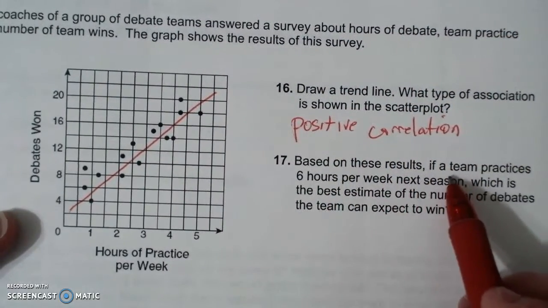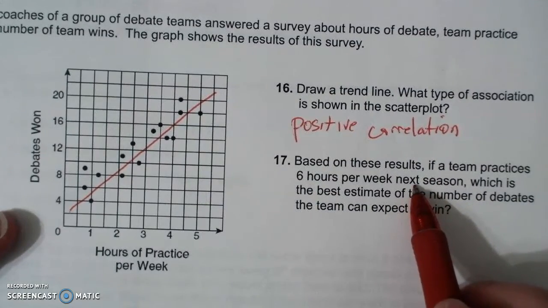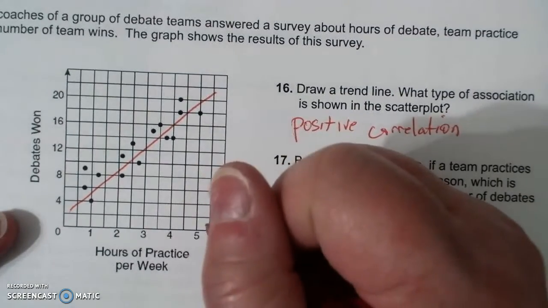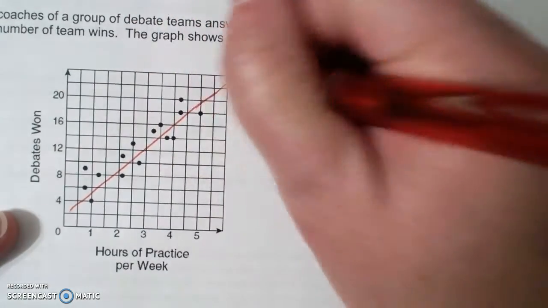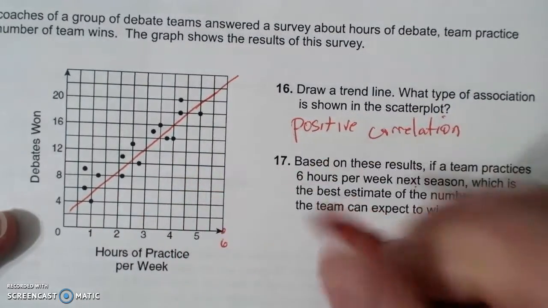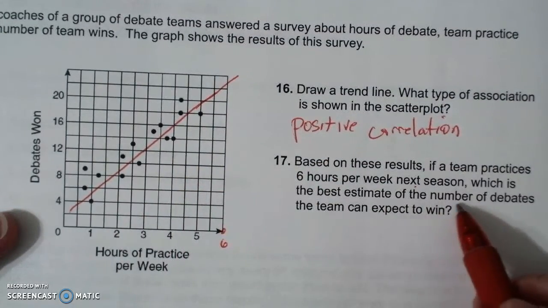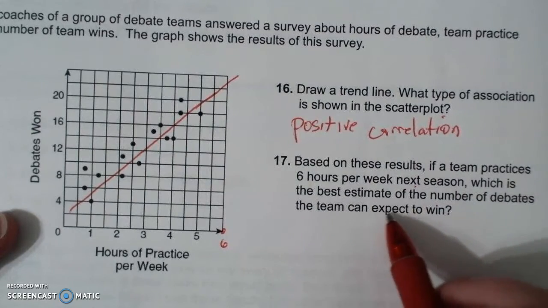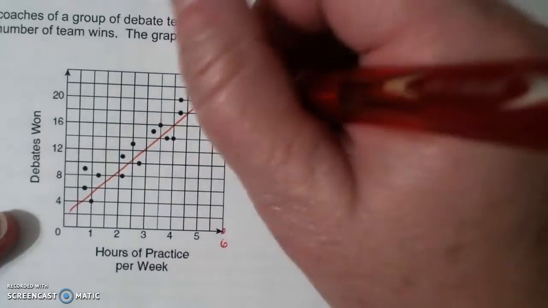Based on the results, if a team practices 6 hours per week next season, so here's the 6, which is the best estimate of the number of debates that the debate team can expect to win?